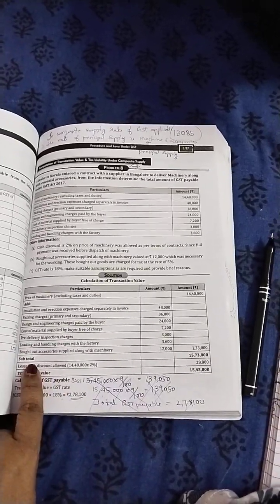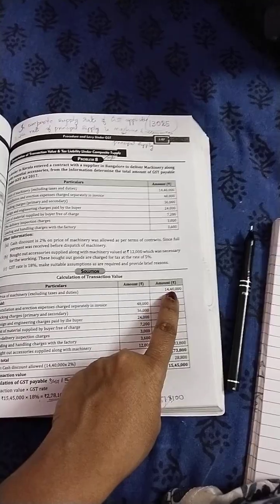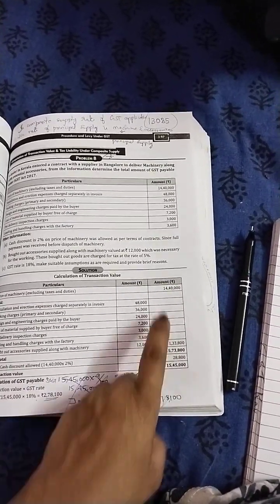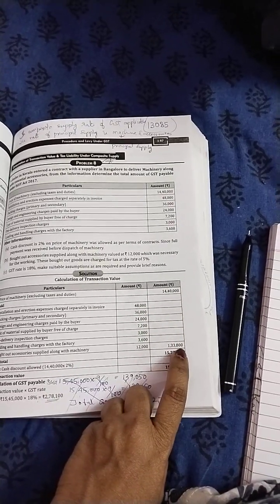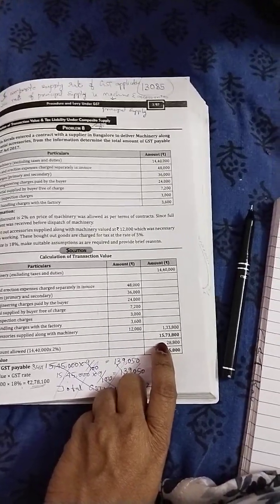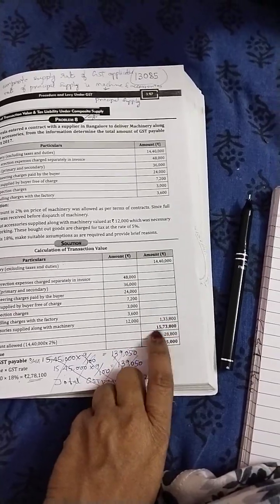So therefore you are now going to arrive at the subtotal. The subtotal will include the total of all the additional charges along with the price of the machinery. So that will give you a total of 14,40,000 plus 1,33,800 of additional charges. So a total of 15,73,800. Okay, that's going to be the subtotal.